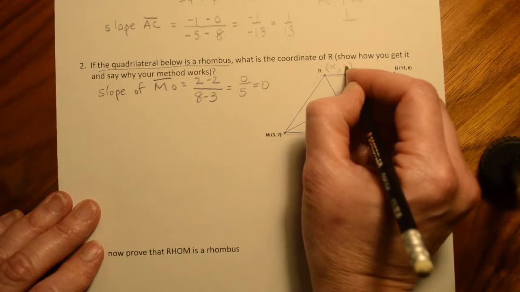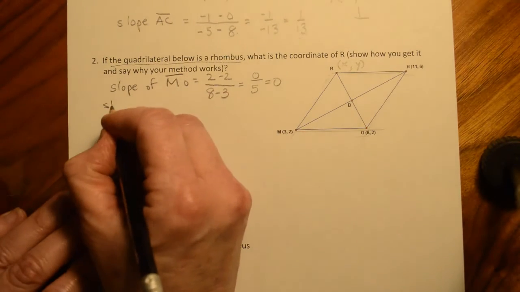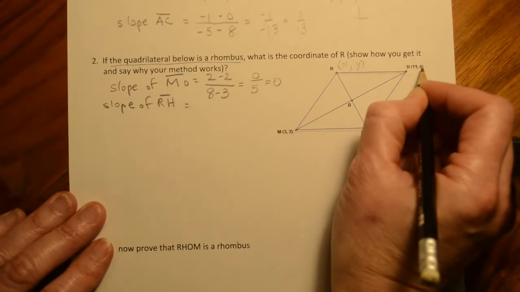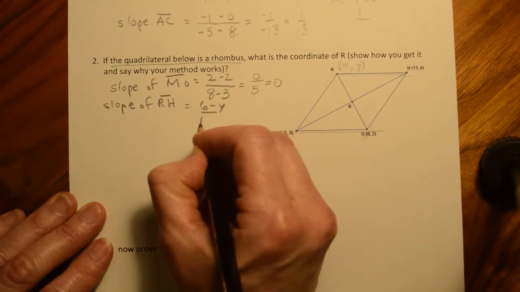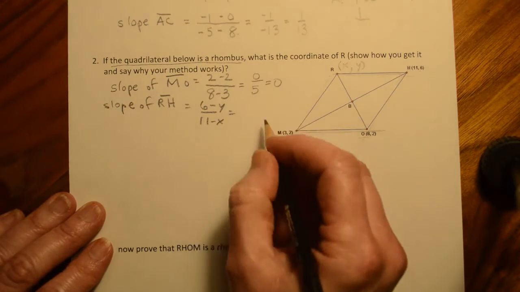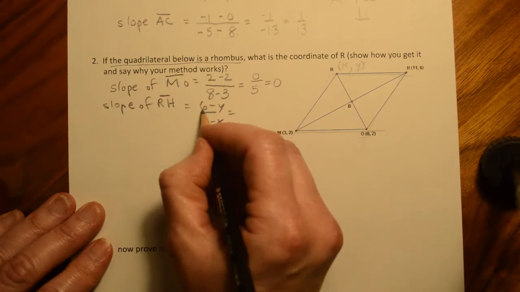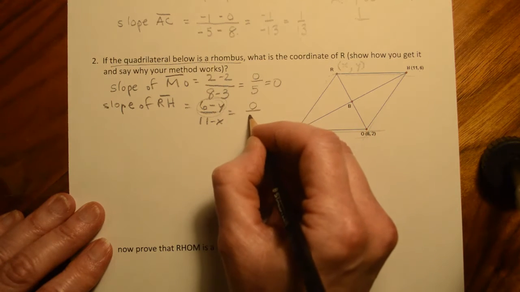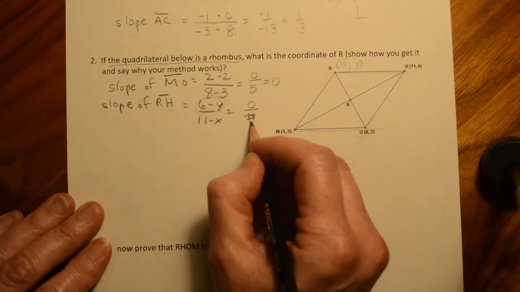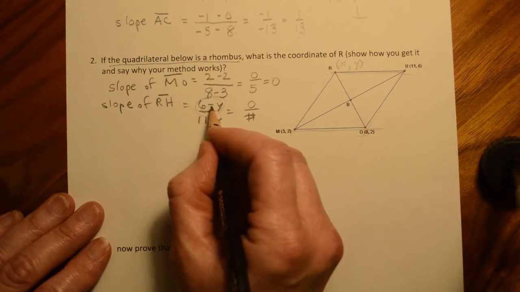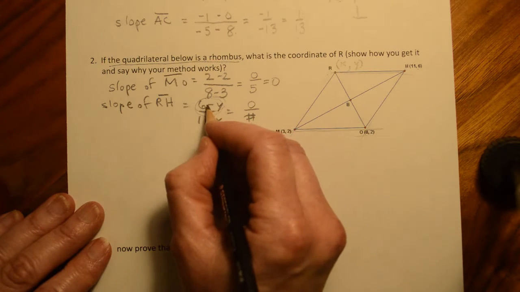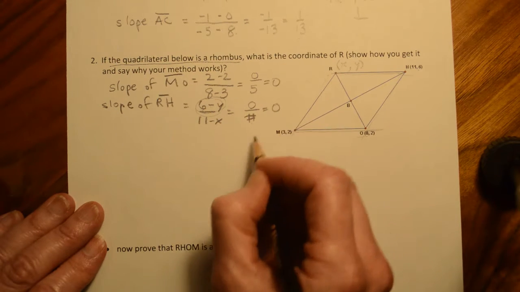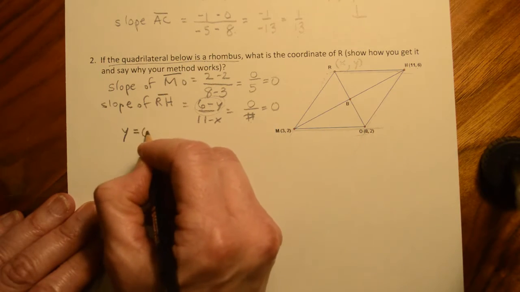So I'm just going to call this x and y for right now. We don't know what they are, but the slope of RH, we're going to have to do 6 minus y over 11 minus x, and we're going to have to get 0. Now, whatever we do to get 0, it's going to be because we make the numerator 0. So this is going to have to end up being 0 over some number. We don't know nor care what number it is. But we just know that this difference has to give us 0. Well, if that's true, then that means that y has to be equal to 6. All right, so if this is equal to 0, then this means we can conclude y equals 6.